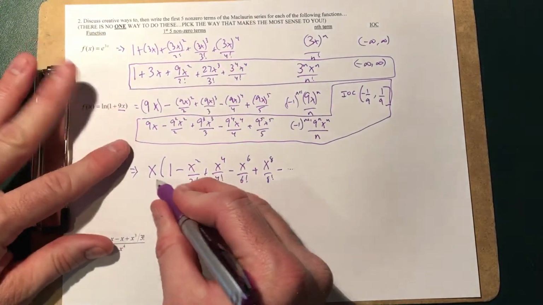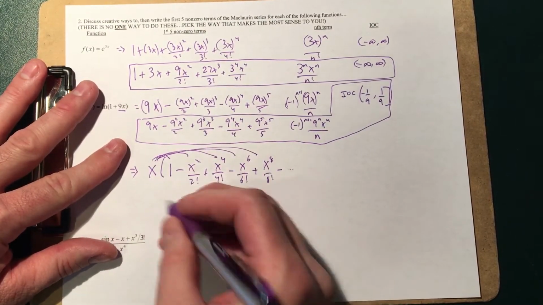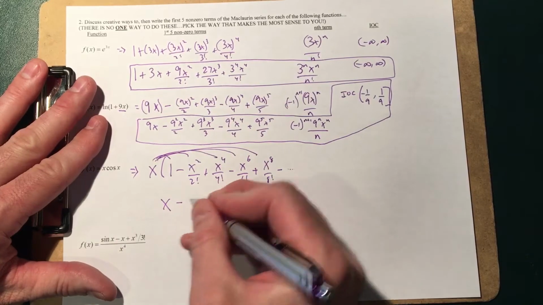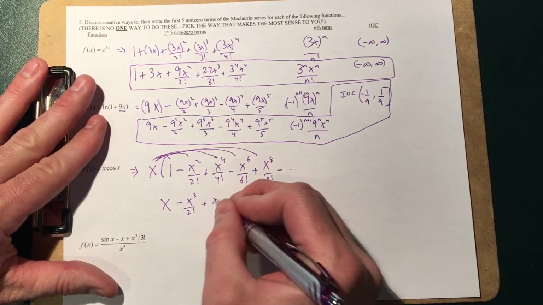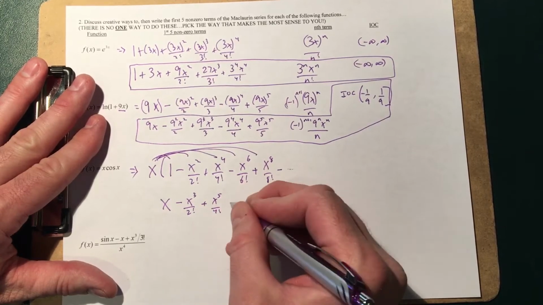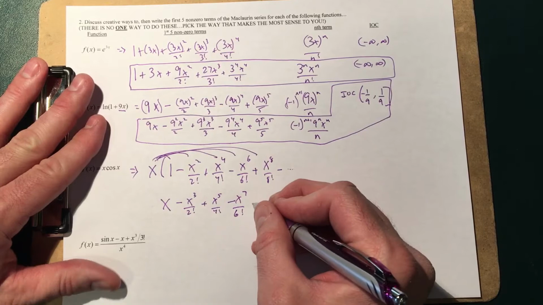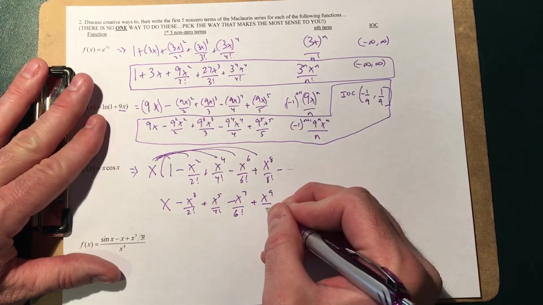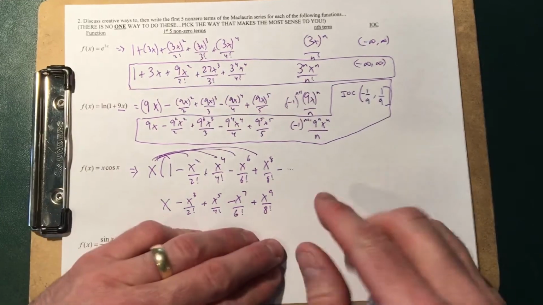So we're going to distribute this into all of these terms and get x minus x cubed over 2 bang plus x to the 5th over 4 bang minus x to the 7th over 6 bang plus x to the 9th over 8 bang. 1, 2, 3, 4, 5. Good.